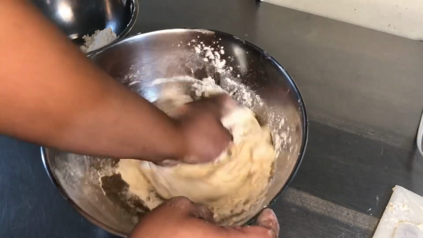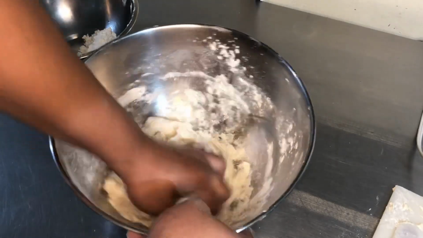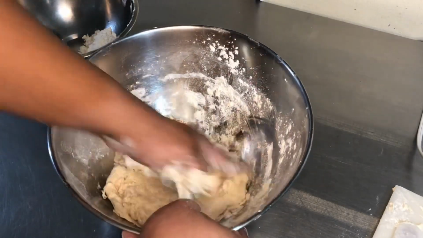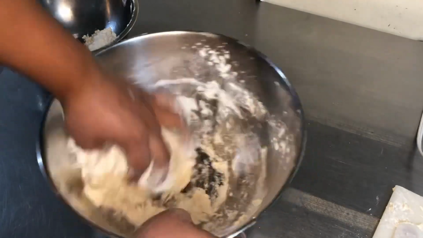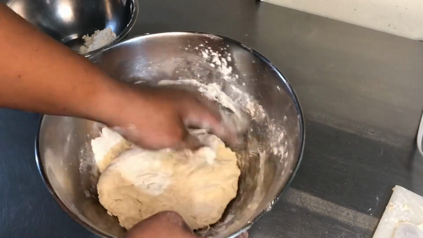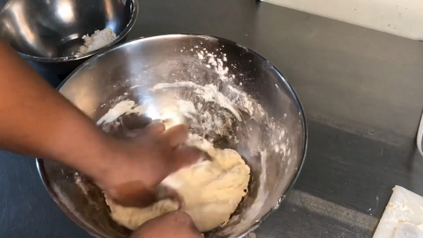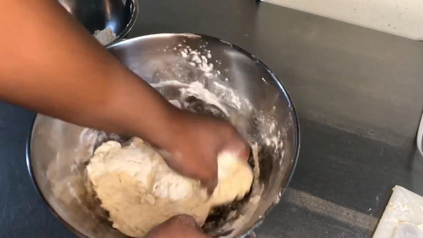Before we put it on a clean table. You're starting to absorb, or the flour rather is absorbing all the liquid now.